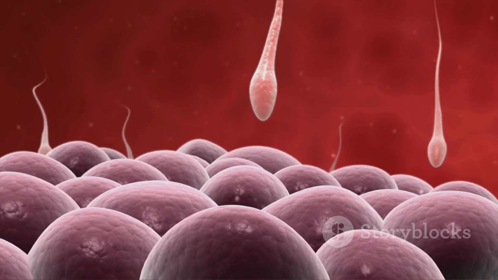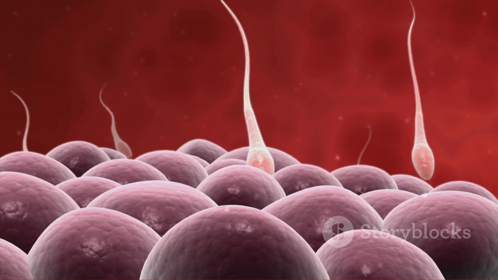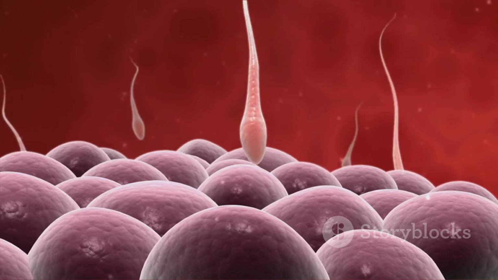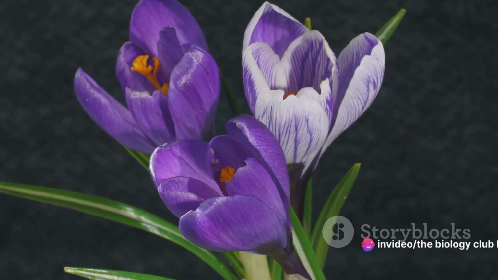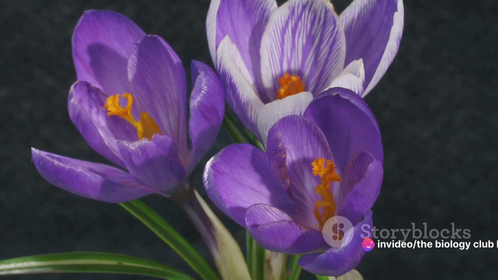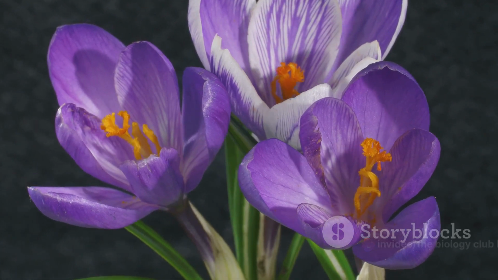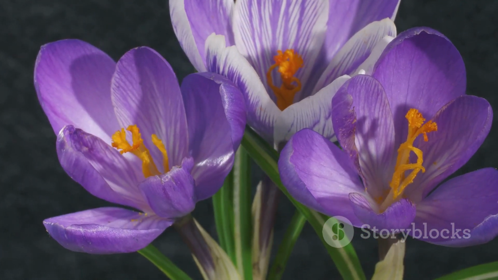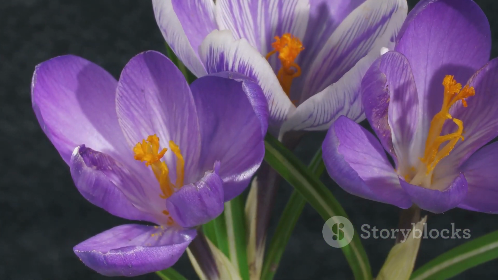This fusion results in the formation of the endosperm, a vital source of nutrition for the developing embryo. This double fertilization, where 2 sperm cells play distinct roles, is a signature move of angiosperms, or flowering plants. It's like a perfectly choreographed ballet, where each dancer knows their role and performs with precision.